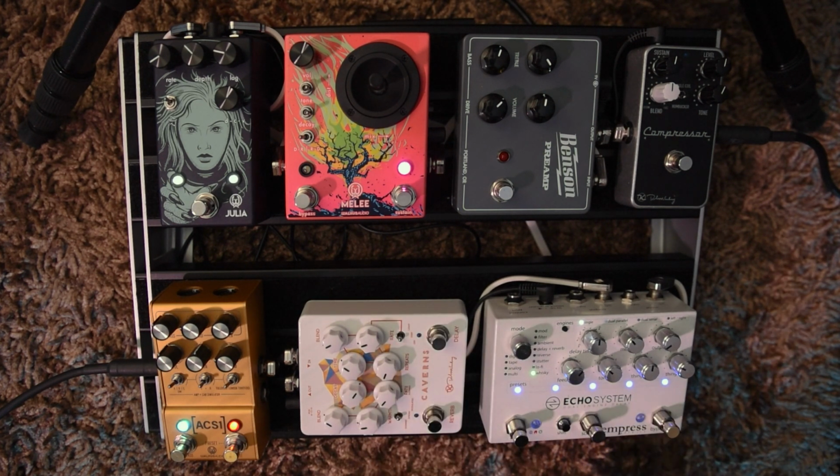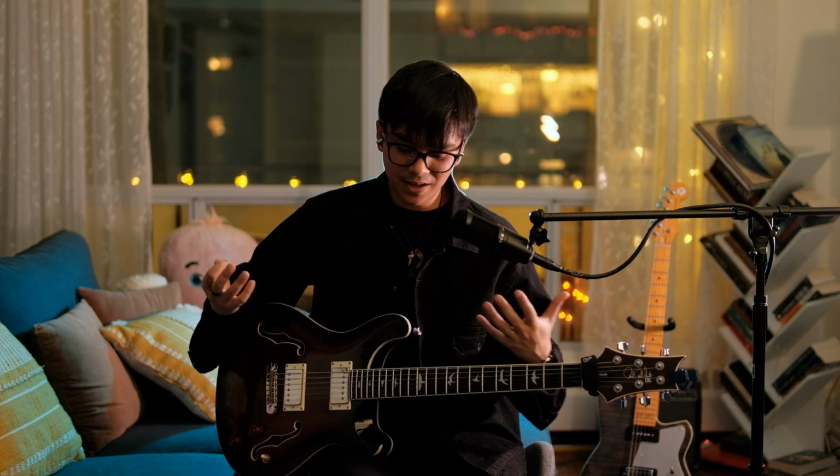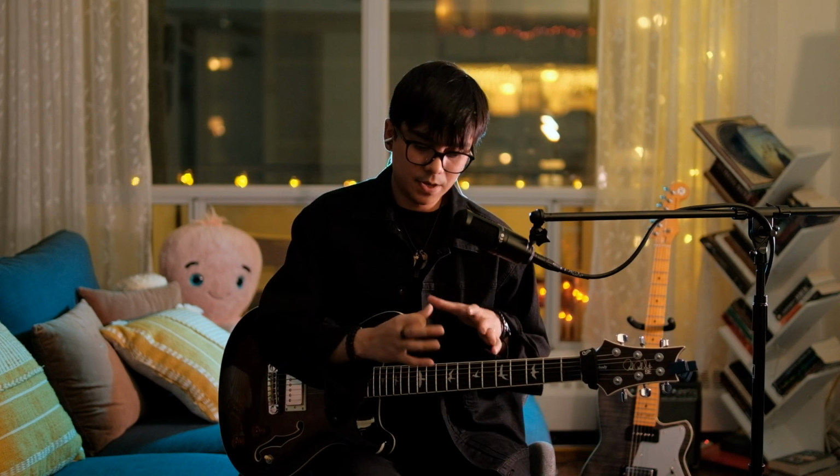And there you go. You have the wash, the bed, and just simple swells using a whole bunch of effects to create a soundscape bed. And it just sounds interesting and full of life, and whatever chords or chord shapes you play will have a completely different feeling along with these effects.